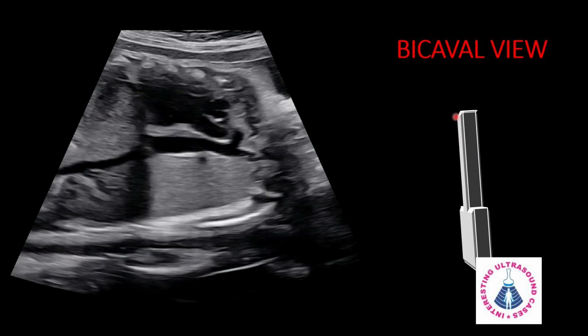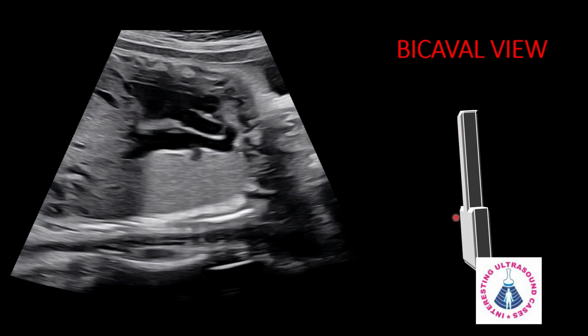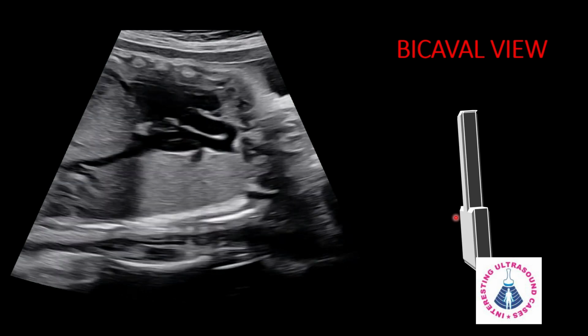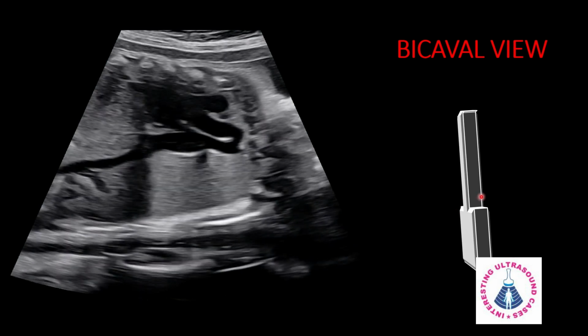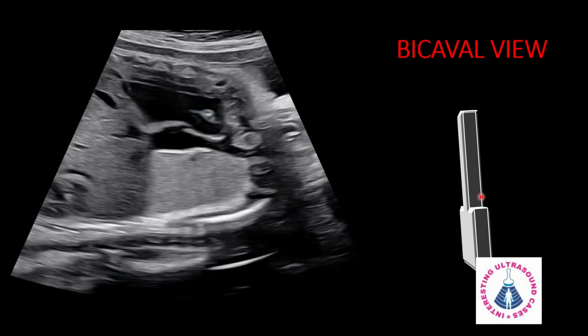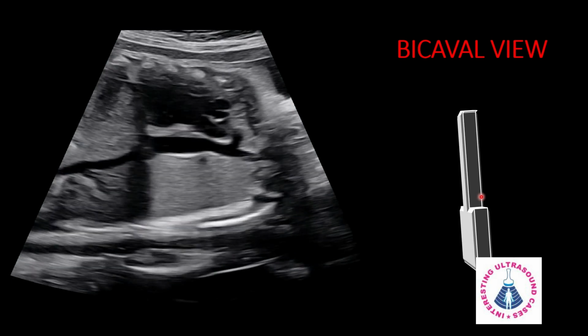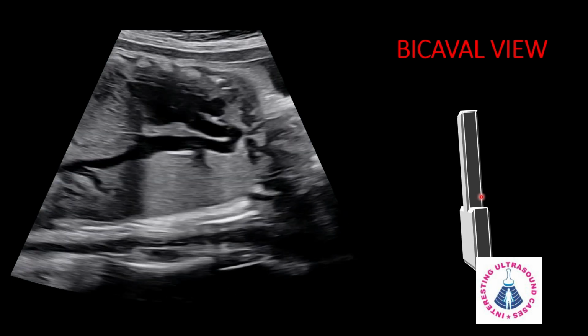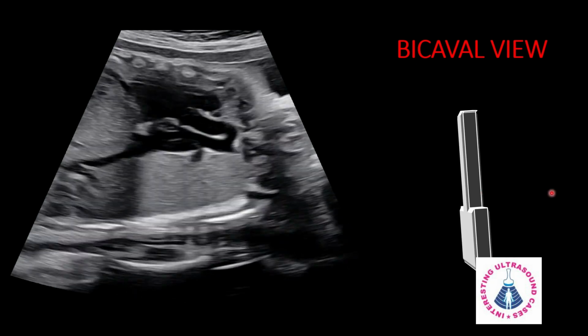It can also be viewed in the sagittal section of the fetus by rotating the probe 90 degree from the 4-chamber view. All these 3 views, that is aortic arch, ductal arch and bicaval view, are obtained by little bit manipulation in the sagittal section.